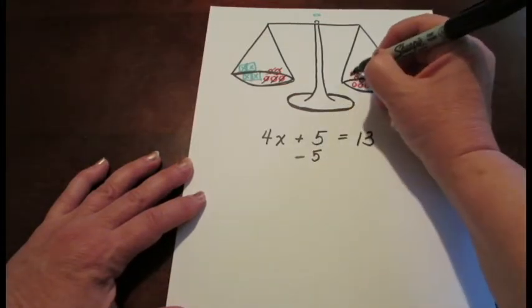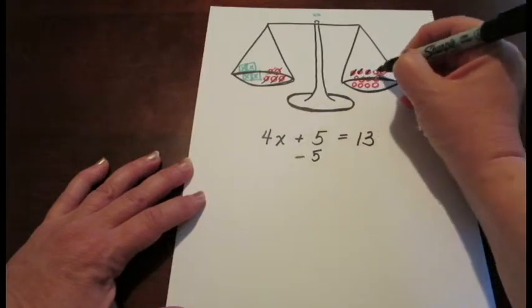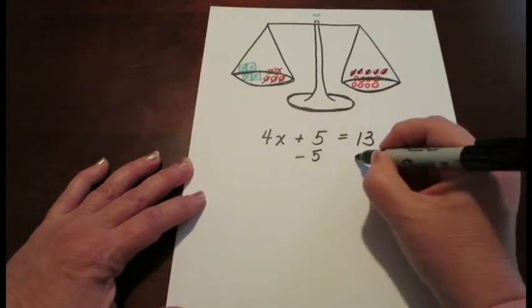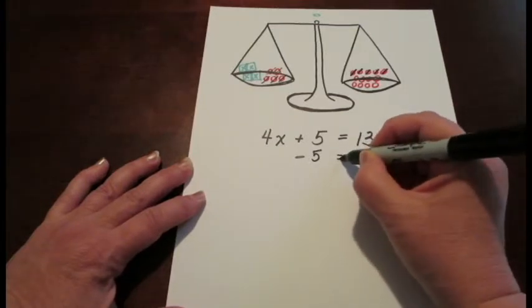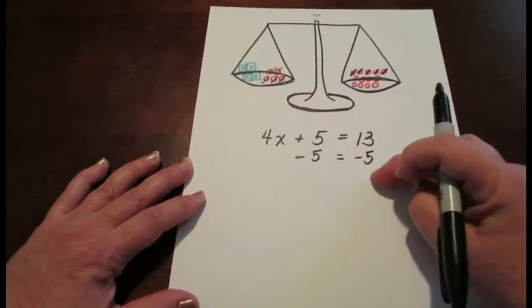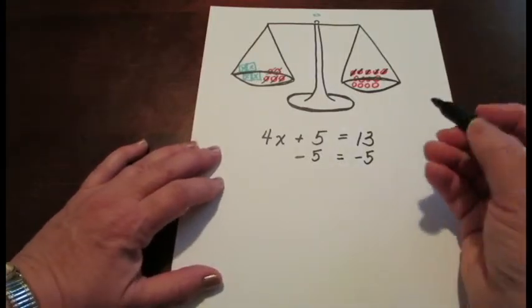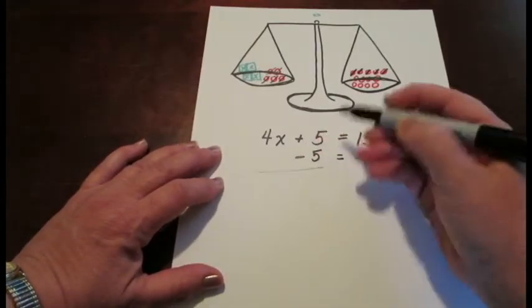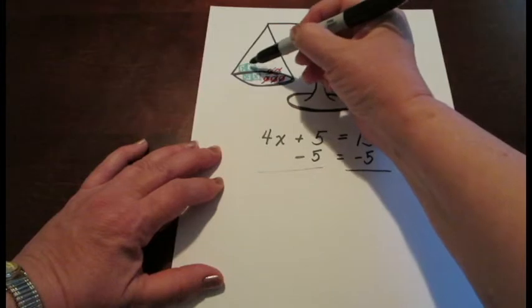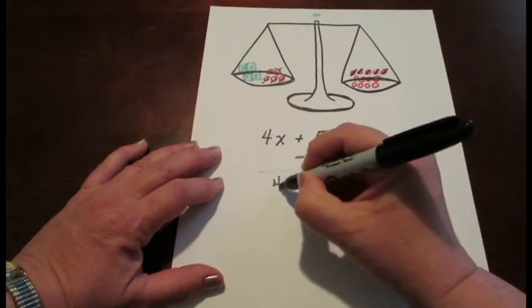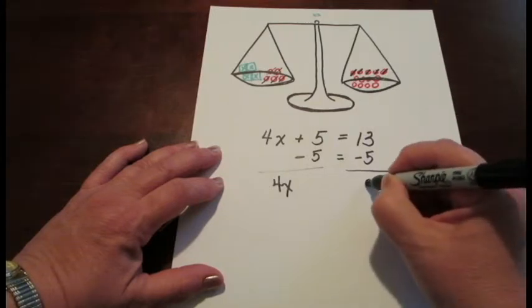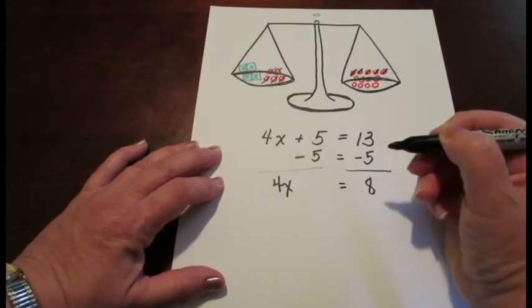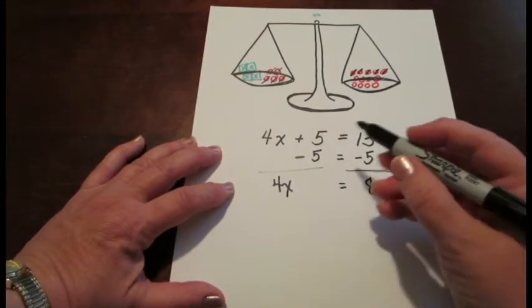Over here, we're going to do the same thing. We're going to take away 5 circles, and show it as subtracting 5. I like to put an equal sign here to remind myself that those have to be the same. They have to be balanced. And then let's look at what we have left. We have 4 x's left over here. We have 8 circles left over here. We add our equal sign because we want to keep them balanced.